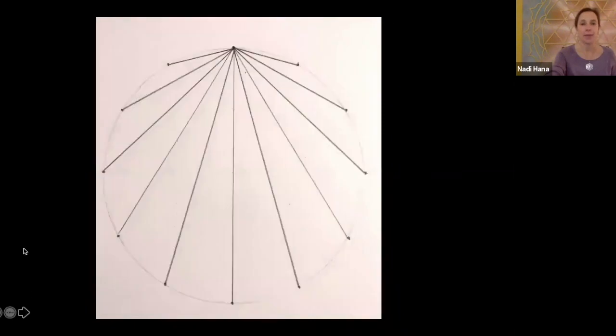And now what we're going to do is you're going to start at the top and draw a line and connect the top point with every other point in the circle. All right, so making this pattern from this top point, right?